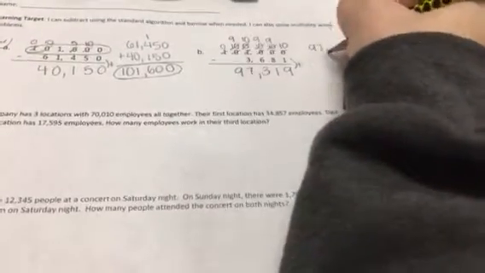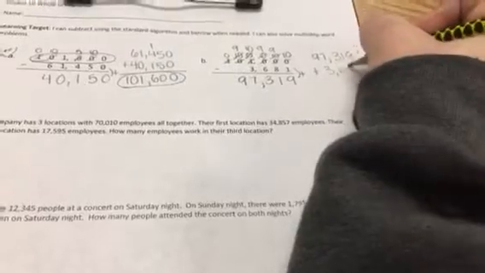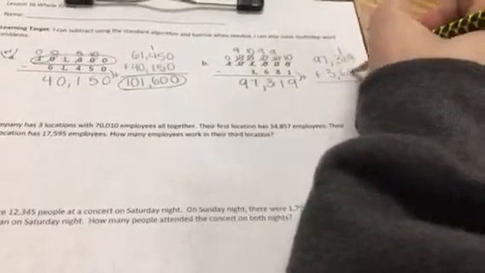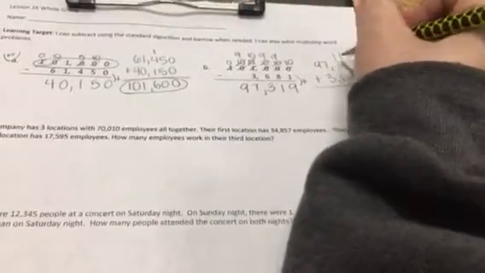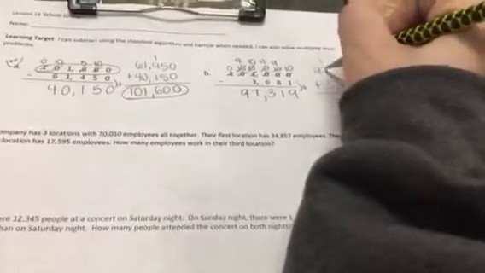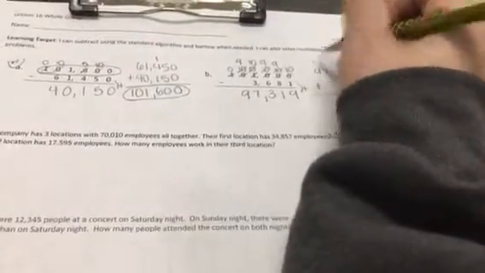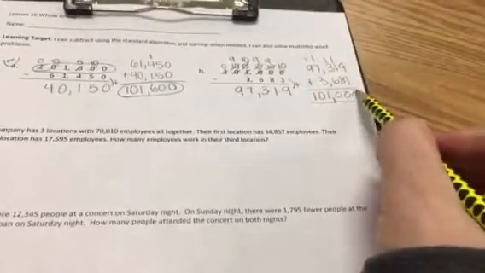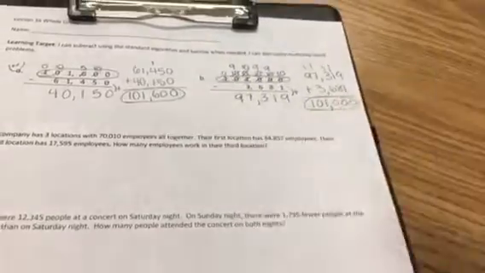So 97,319 plus 3,681. 9 plus 1 is 10. 8 plus 1 is 9, plus 1 more is 10. 6 plus 3 is 9, plus 1 more is 10. 7 plus 3 is 10, plus 1 more is 11. And then 9 plus 1 is 10. So I got 101,000. Does that match my whole up here? Yes, it does. So I can put a smiley face.